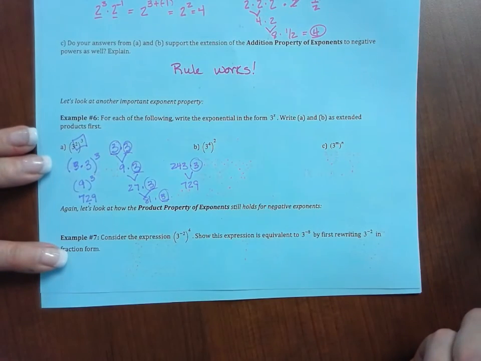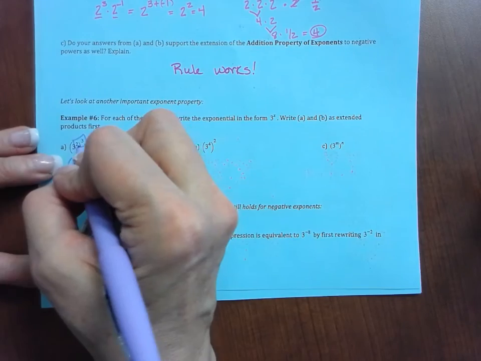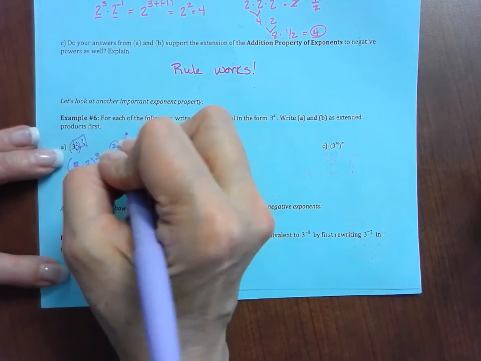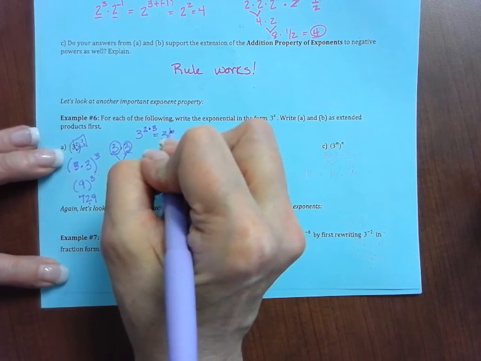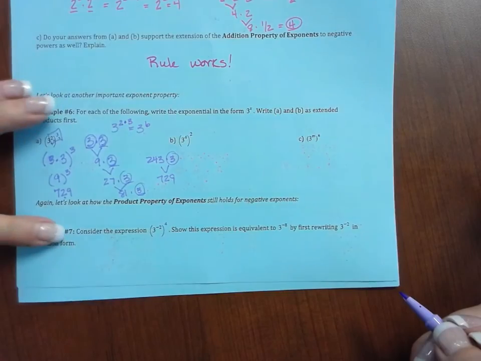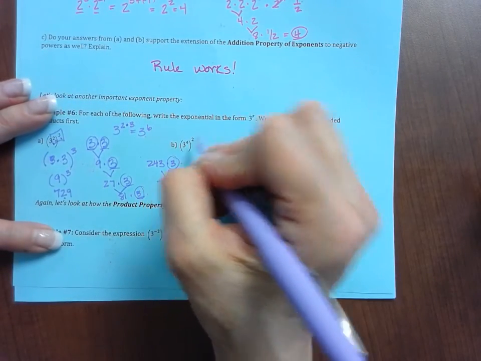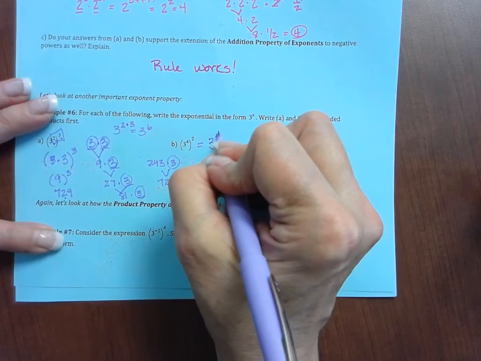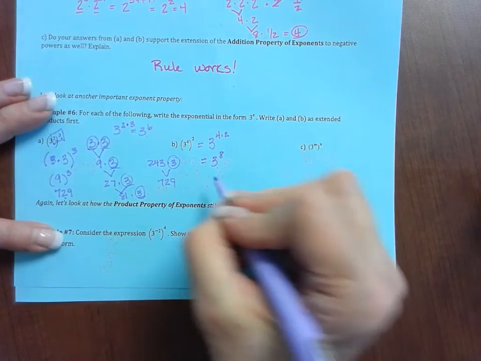What pattern do you see? Yeah, multiply. If it's a power to a power, you could rewrite this as saying 3 to the 2 times 3, which gives you 3 to the 6. Okay? So for the next one, that's like saying 4 times 2, which is going to give me 3 to the 8th.